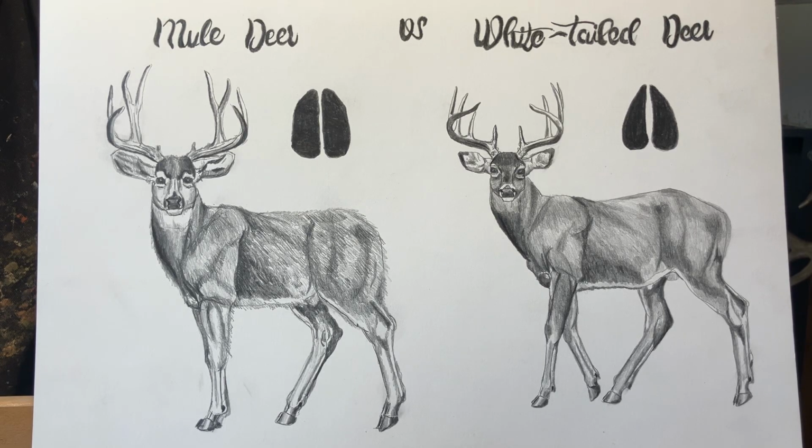Hey guys, I'm just talking about the difference between a mule deer and a whitetail deer. If you're going to be hunting in a location where the two species overlap, it'd be a good idea to educate yourself on the differences so a mistaken identity doesn't happen. There's a lot of similarities between these two deer, but also there's some easy to identify differences as well. And hopefully by the end of this video, observing the differences will become second nature.